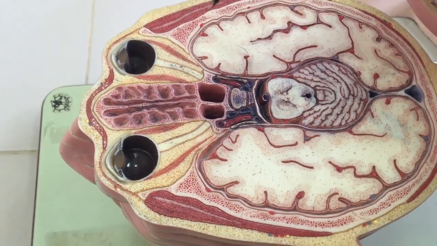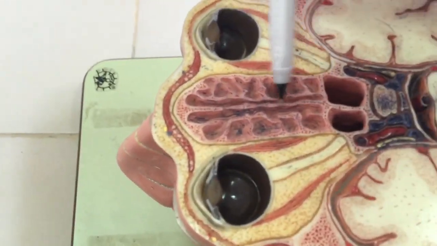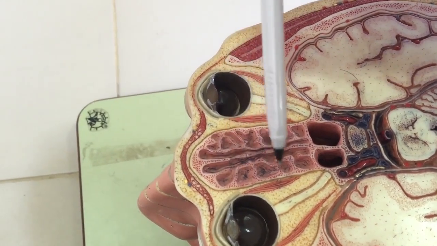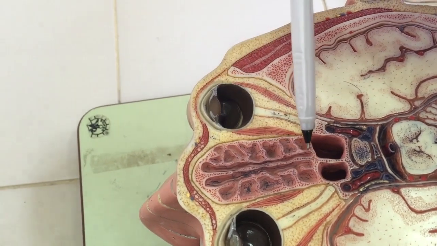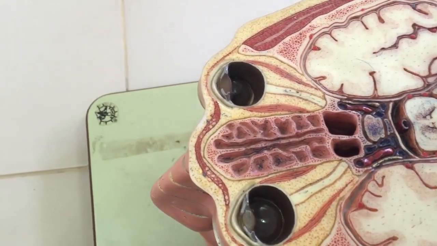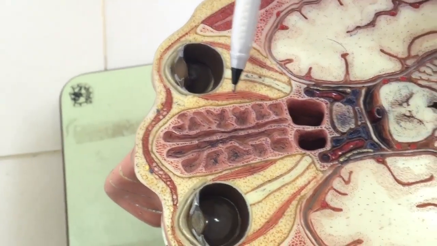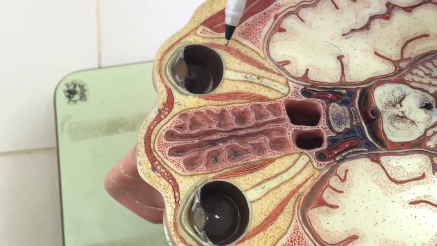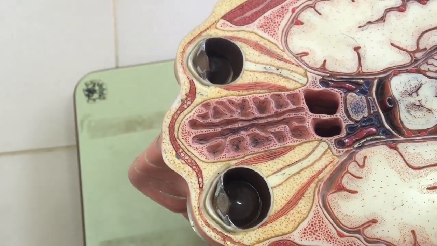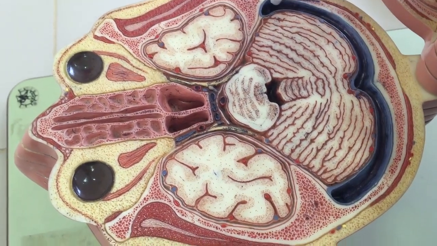In the seventh layer, again, we've got the orbital cavities. This is the nasal septum. These are the ethmoidal air sinuses divided into anterior, middle, and posterior groups. These are the sphenoidal air sinuses. This is the medial and lateral rectus muscles. This is the optic nerve. In the eighth layer, we can see the transverse sinuses.